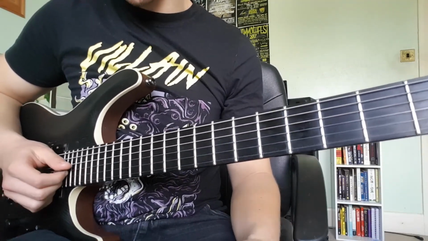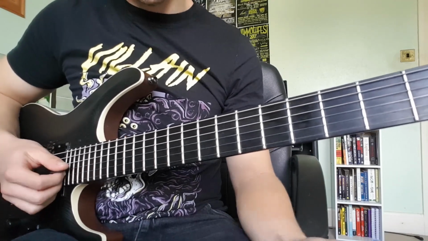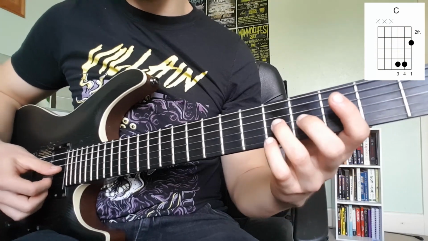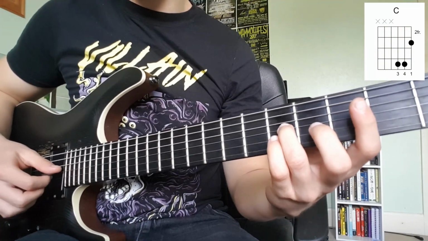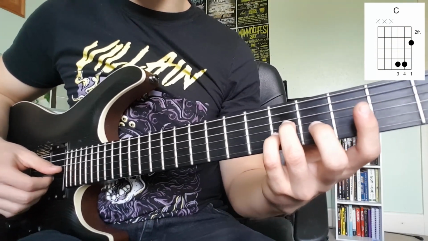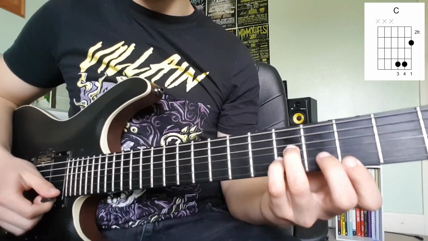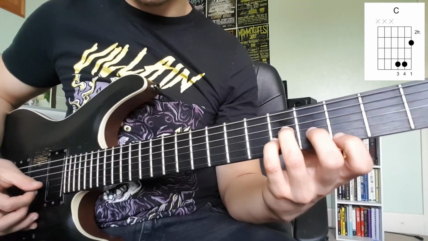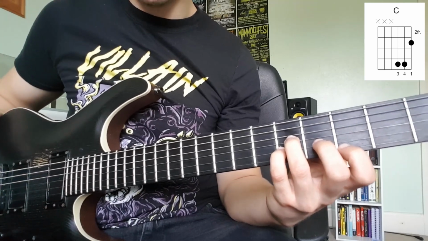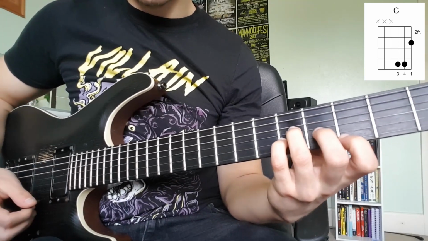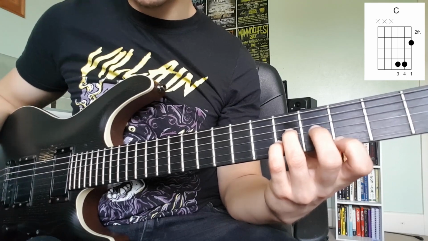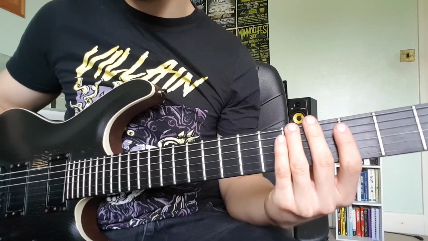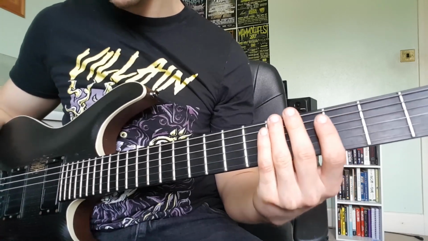And then for the last 3 strings, the G, B and E strings, we're going to place our ring finger on the 5th fret of the G string, our little finger on the 5th fret of the B string, and our index finger on the 3rd fret of the E string. And we've got a C major triad in root position. So all of those triads so far have been in root position.